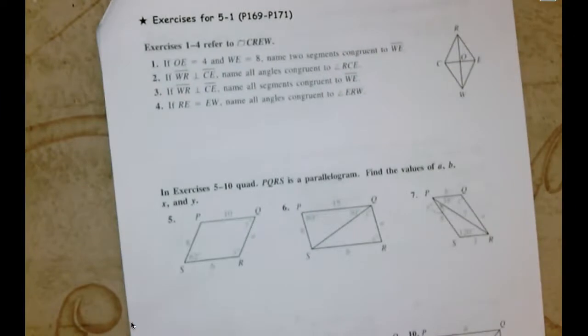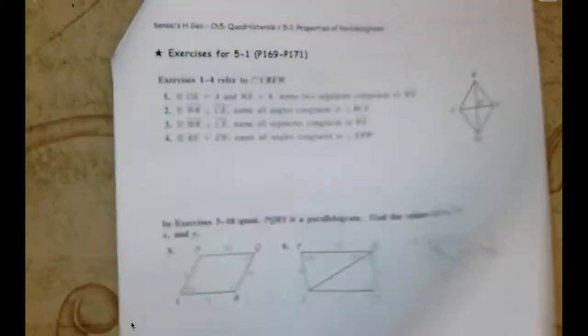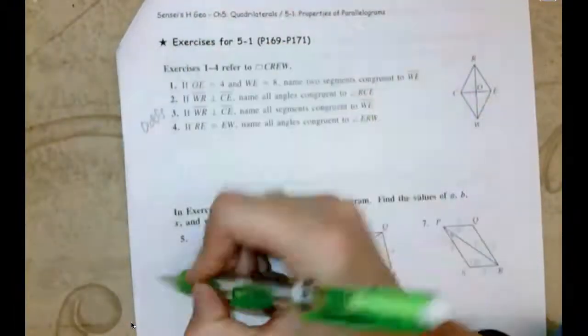I think you can do these. Yeah. Yeah, why don't you do odds here? And odds.